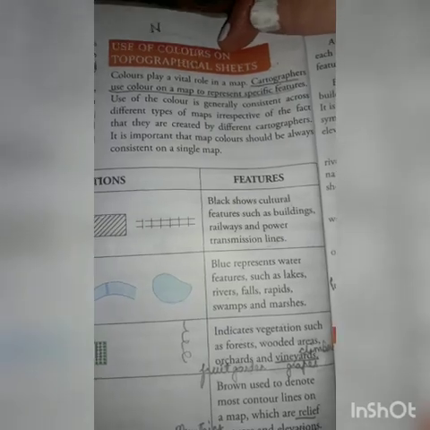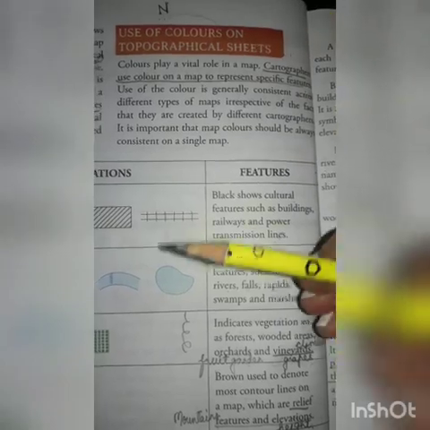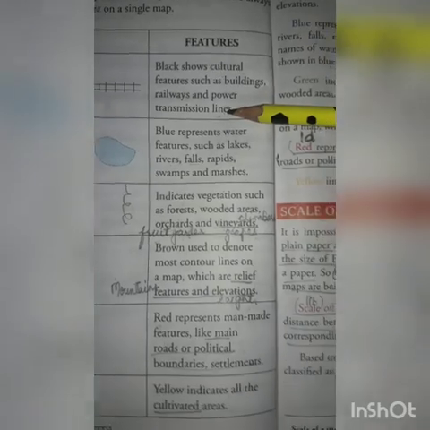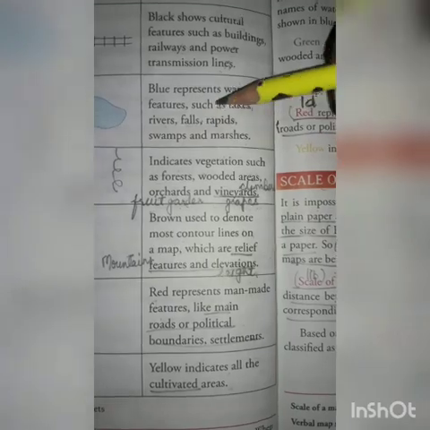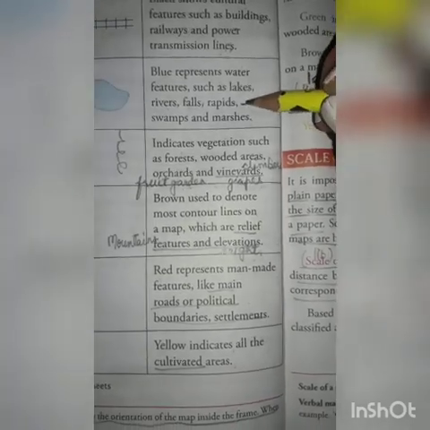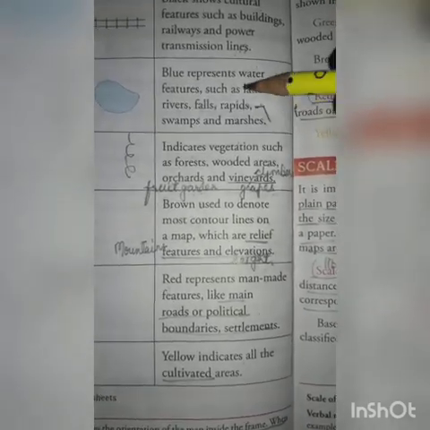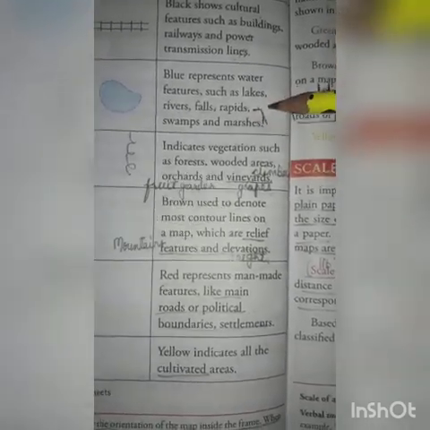It is cartographer. A cartographer is a person who makes maps. So the cartographer uses various colors to represent specific features. You can see black color shows cultural features such as buildings, railways, power transmission lines. Blue color represents water features like lakes, rivers, falls, rapids, swamps and marshes. Rapids are when water falls abruptly from a surface, abruptly means at once, immediately.